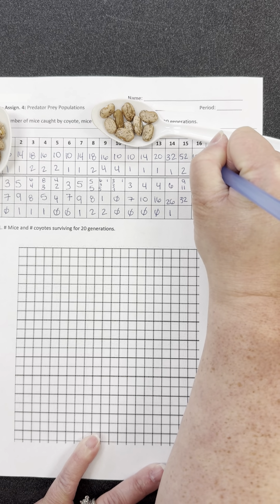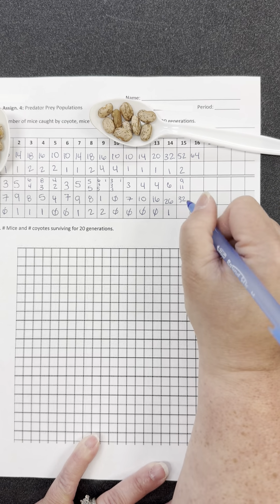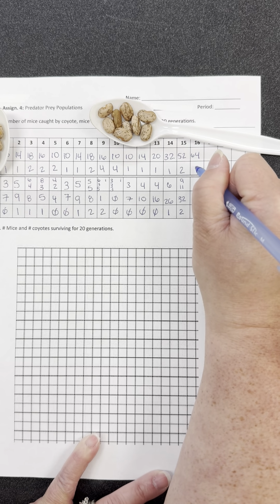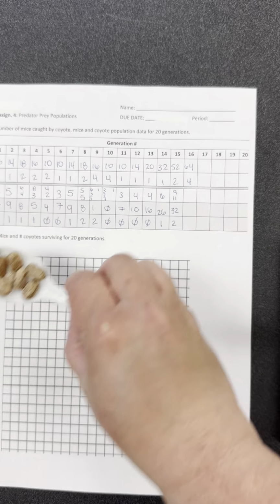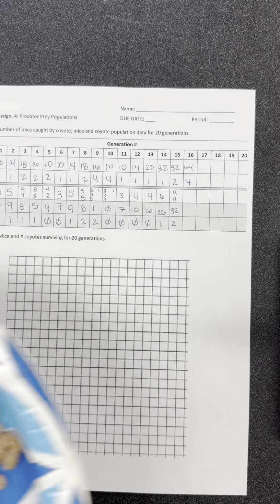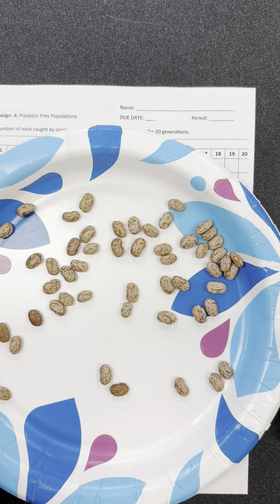That's gonna double to 64 mice. 2 coyote lived and reproduced and doubled to 4. So now I need to add 12 more. I'm gonna put those back. We'll add 12 more beans.